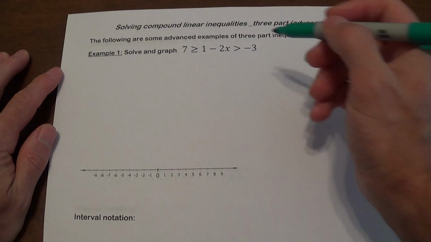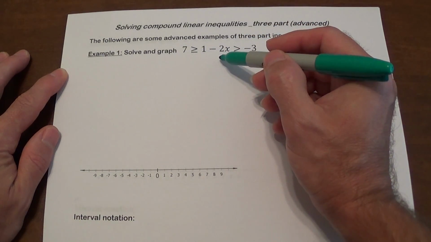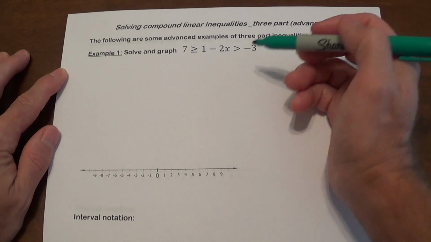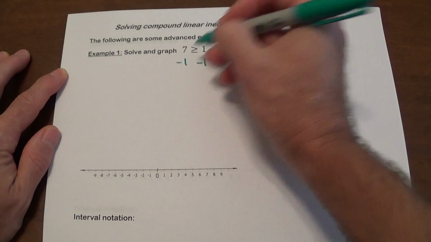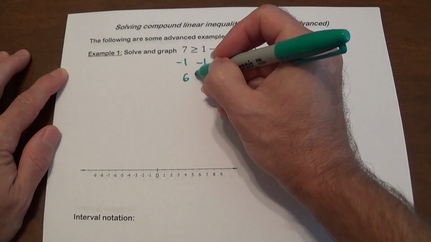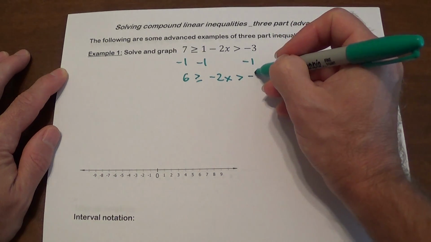What we have here is x only in the middle part, so we can treat it the same way we do the other ones. We're going to start by subtracting 1. That's going to give us 6 greater than or equal to negative 2x greater than negative 4.